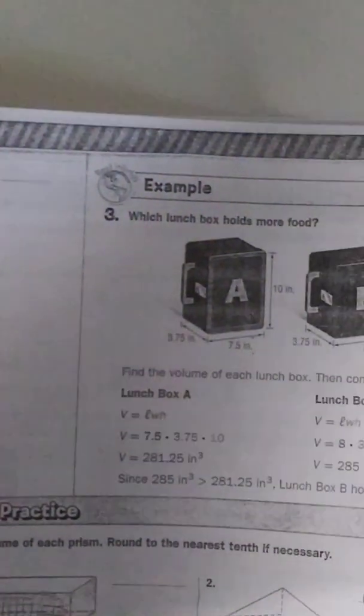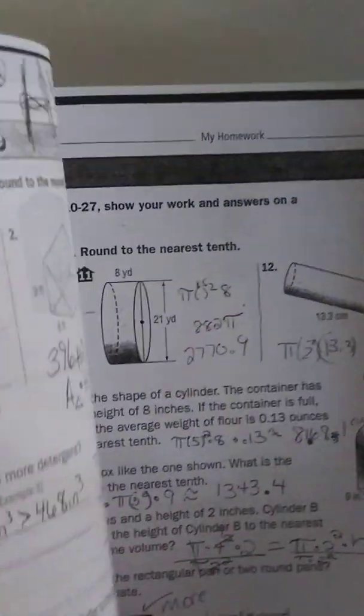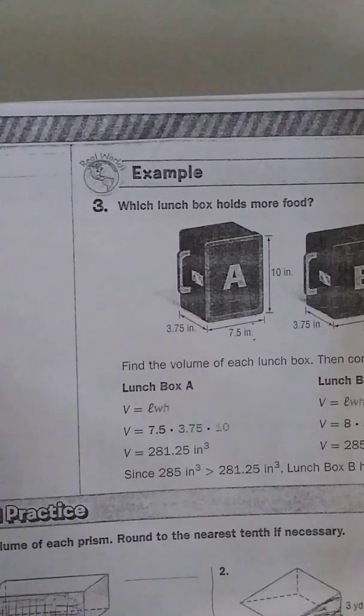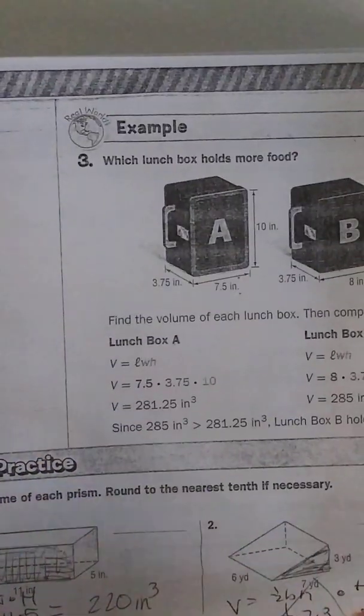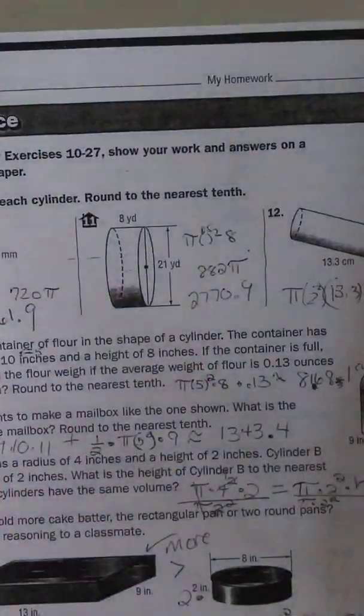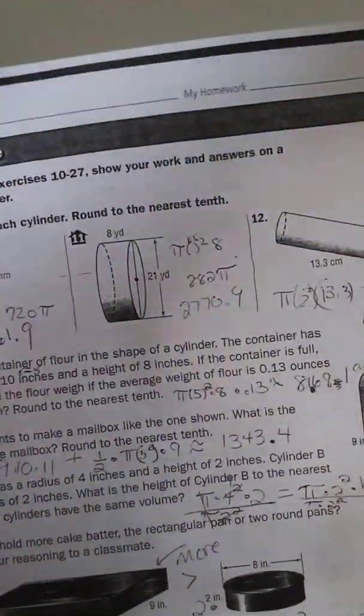After the prism section, I have cylinders, which is definitely required for Excel and optional for Math 7. If you're ahead on Math 7, you should go ahead and do cylinders because you can handle it anyway. It's just the area of a circle times the height. So it's the same formula.